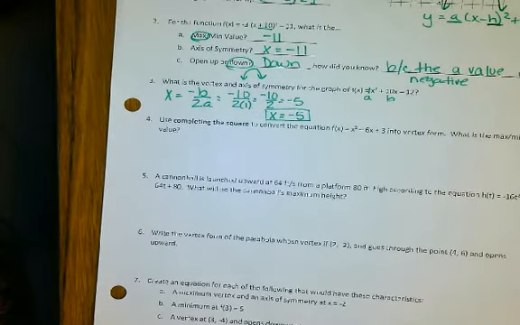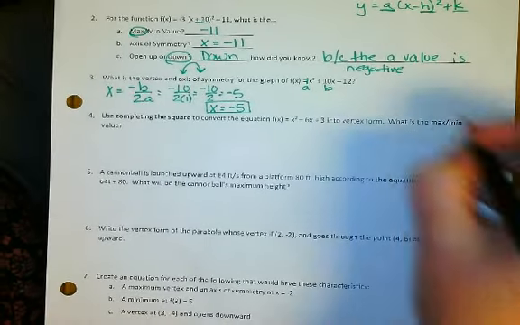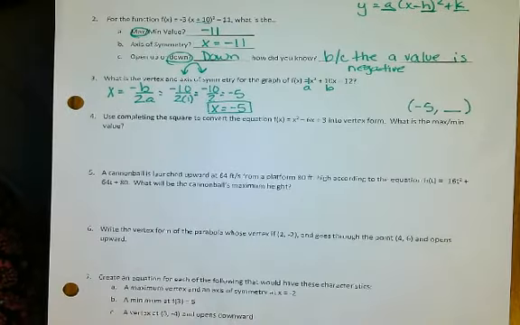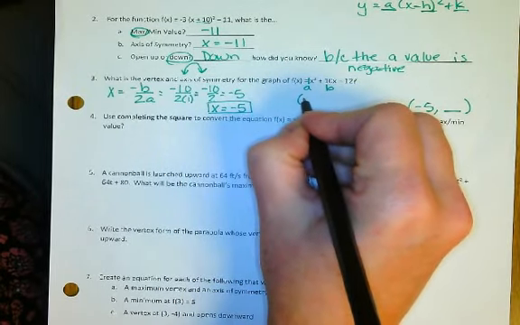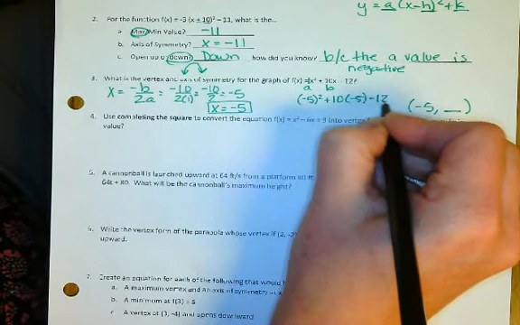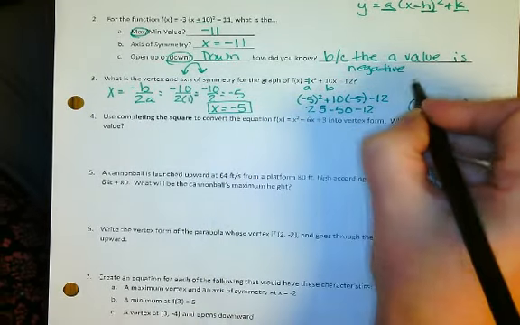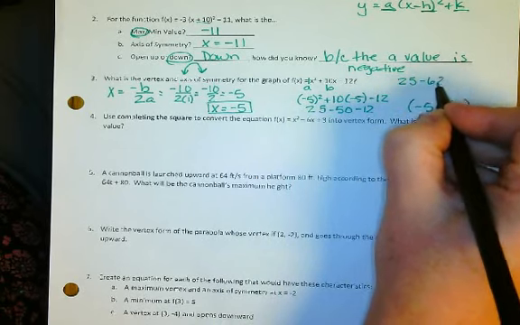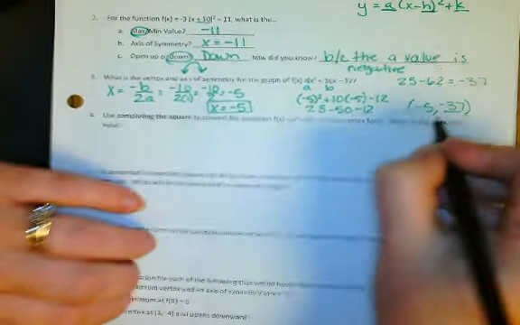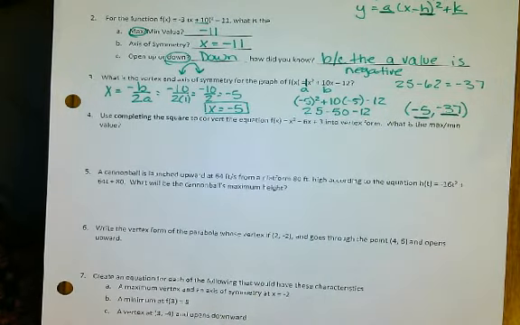Now, I'm going to use that axis of symmetry to find the rest of the vertex. Because right now, I know that part of my vertex is this. Now I need to find the other part. So I'm going to substitute this in. So I have negative 5 squared plus 10 times negative 5 minus 12. That gives me 25 minus 50 minus 12. That gives me 25 minus 62, which then gives me negative 37. So that's my vertex. So again, this is my axis of symmetry. This is a minimum because this is positive, and that's my minimum value.